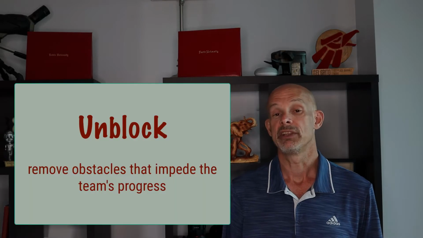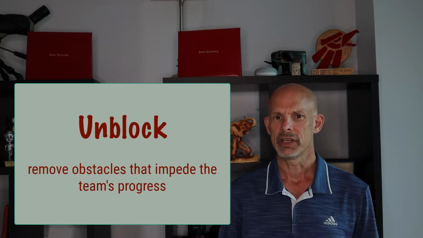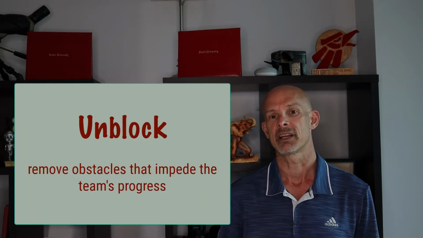There are 4 steps to creating a collaborative environment. The first step is to unblock. What does it mean to unblock? If there's an individual or a team who's being blocked by something or someone, it's your job as a leader to help them become unblocked. That's our number 1 goal, to make sure that the team can continue to move forward. So we want to unblock.